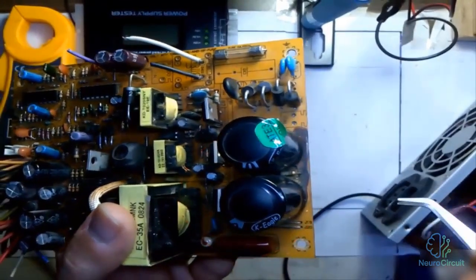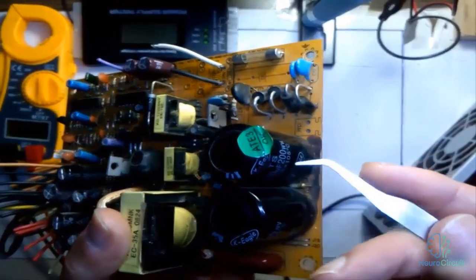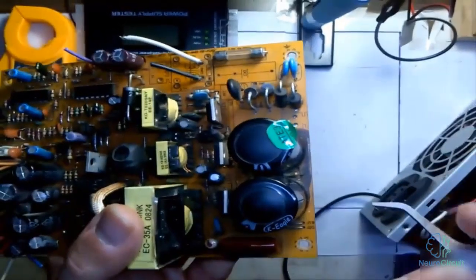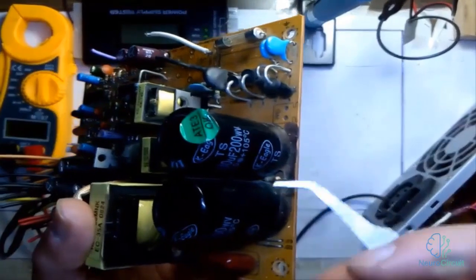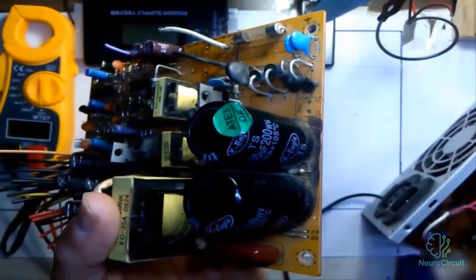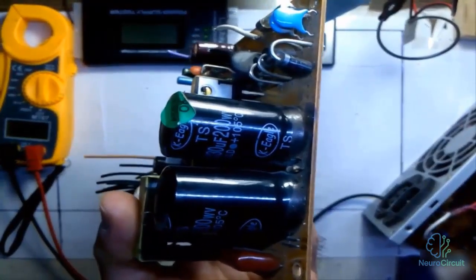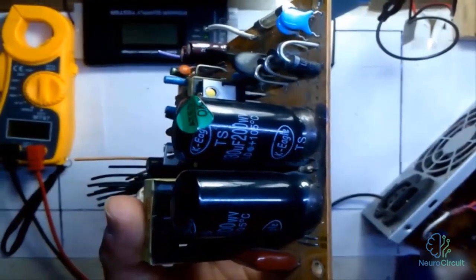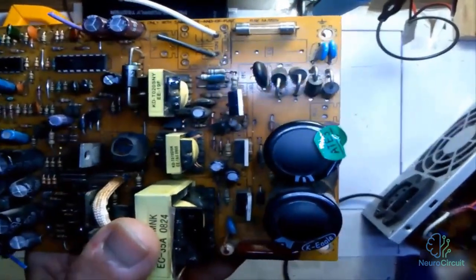For example, in one power supply, just one capacitor might be a 400 volt to 450 volt capacitor, or in some power supplies there might be two 200 to 250 volt capacitors, which together make up 400 volts. As you can see here, there are two capacitors. There are 200 volt capacitors that are connected in series, so together they can store up to 400 volts.